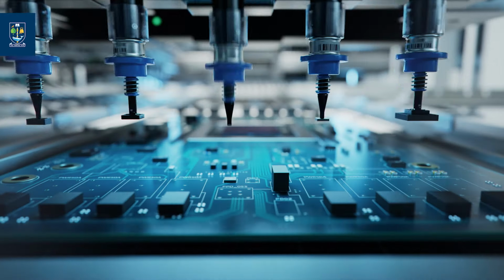But there is a problem. If the first transistor was something about this size, how can we have so many of them inside our computers, inside our mobile phones? That is why transistors needed to become much, much smaller than what they used to be. From the 40s, when this was invented, to the 80s, transistor sizes had reduced significantly.